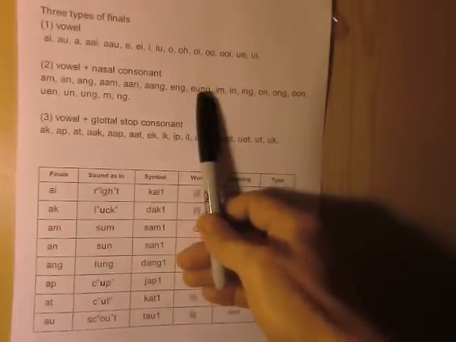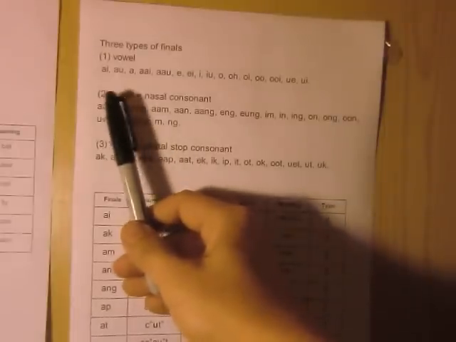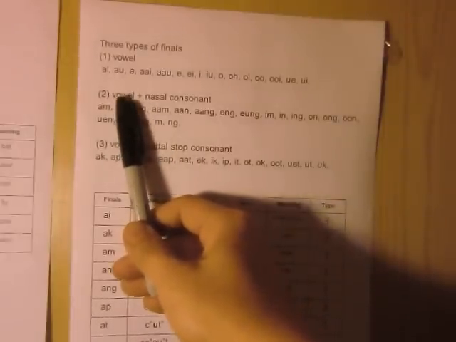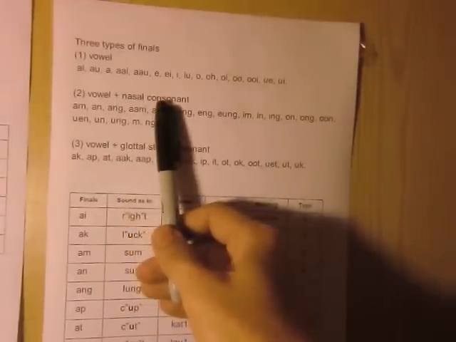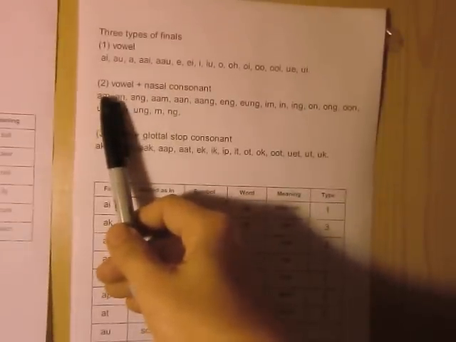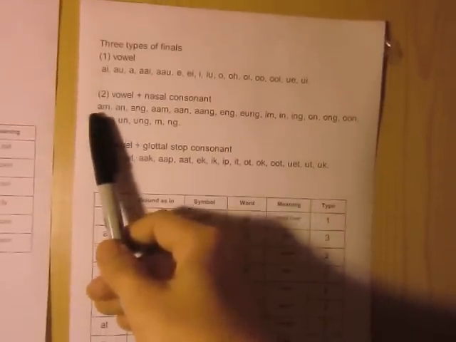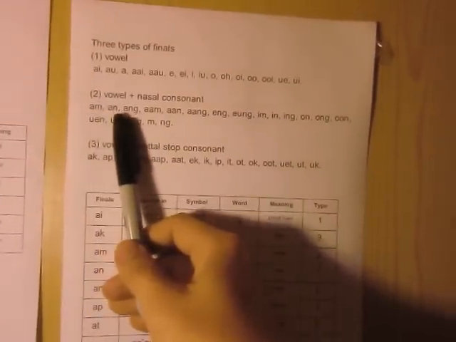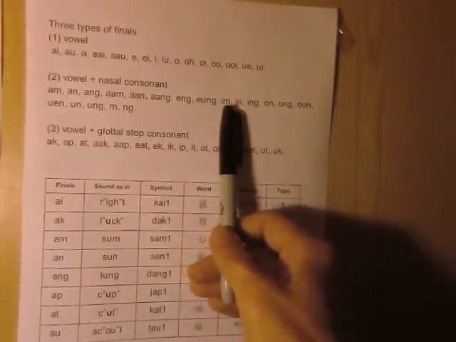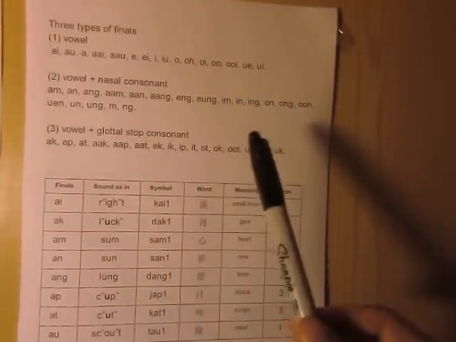or learn? So these are what I would call the second type, which consists of a vowel plus a nasal consonant at the end. For example, you have to use the nose to pronounce the last sound towards the end. An, im, in. So this is what we call nasal.